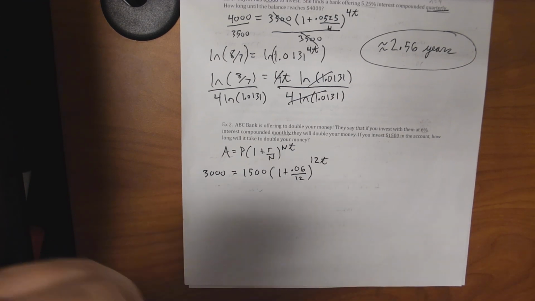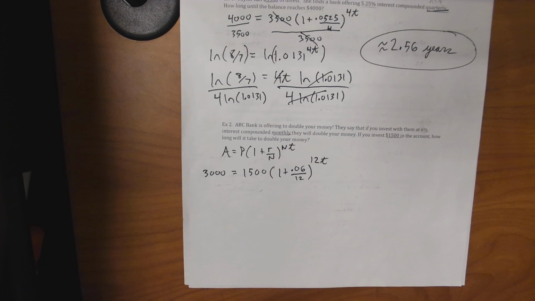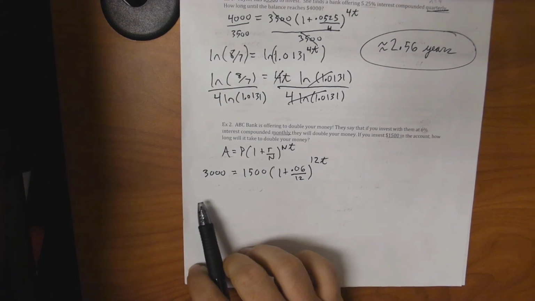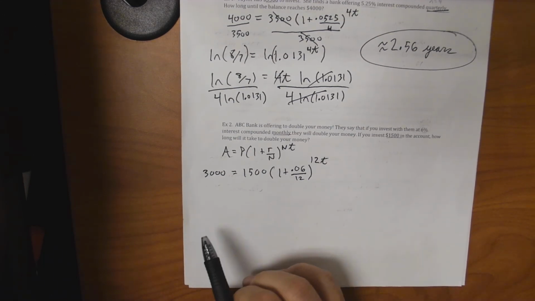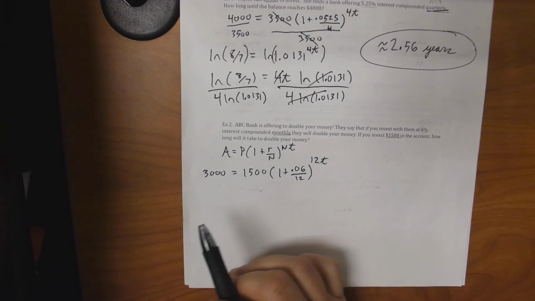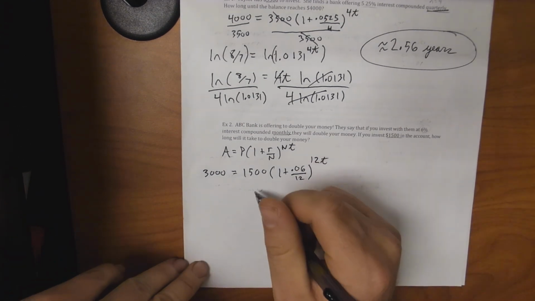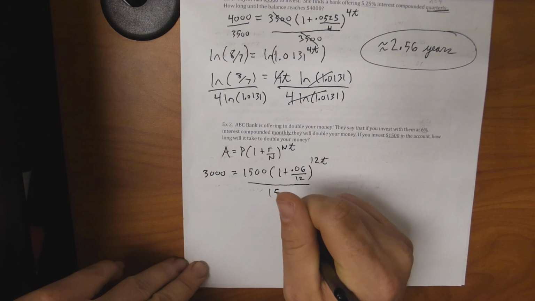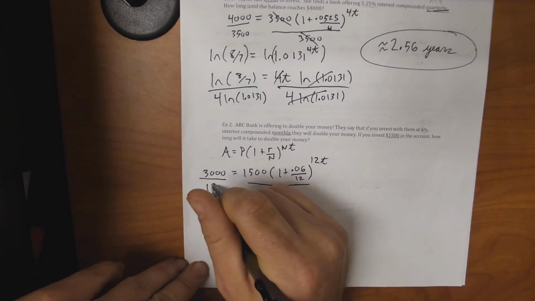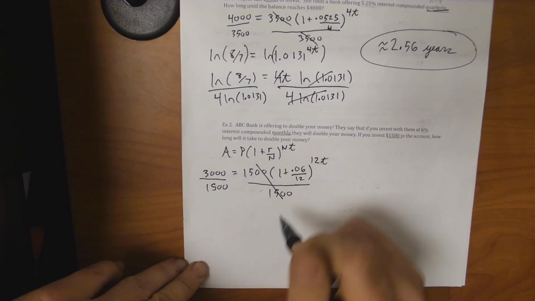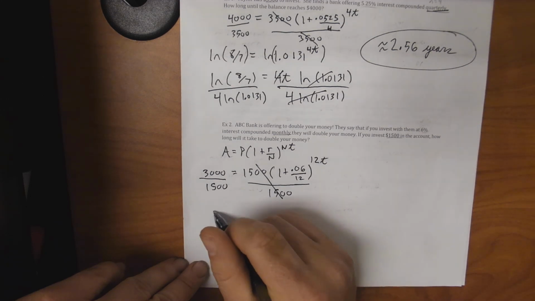And honestly, solving all these compound interest exponential equations is always going to be the same steps. Divide, log both sides, pull the power down, wrap it up. It's always the same steps. We're going to go ahead and divide. Those cancel, so that equals 2.